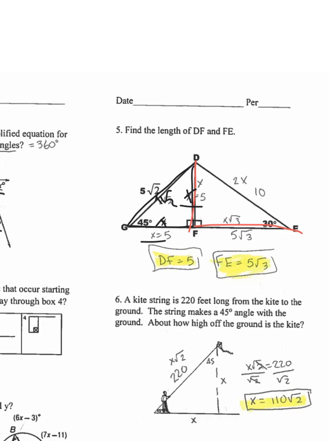And then on the right side, where you have the 30, 60, 90, this was x, hypotenuse was 2x, and then x square root of 3. So if the x is already 5, because it's the same side from the other triangle, then 2x gave us 10 at the hypotenuse, and more importantly, the leg we're looking for, FE, is 5 square root of 3.